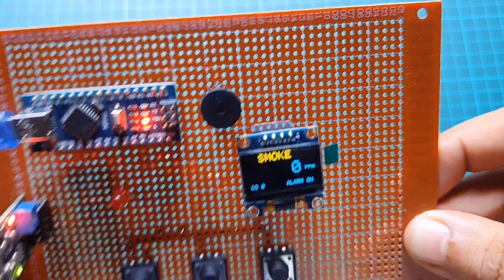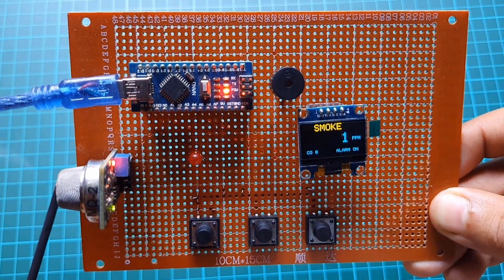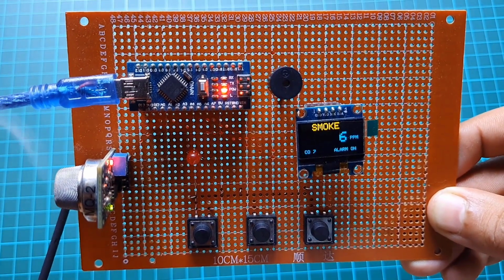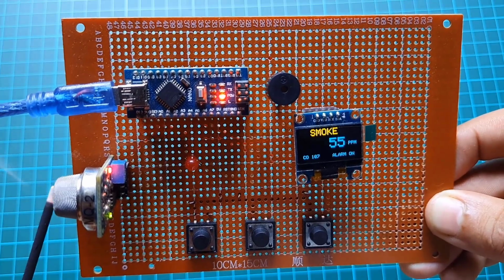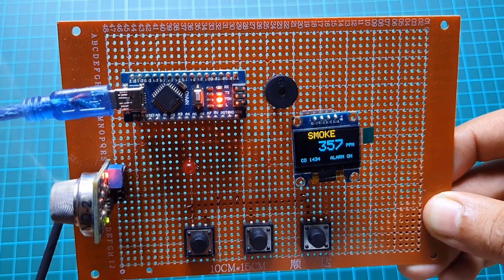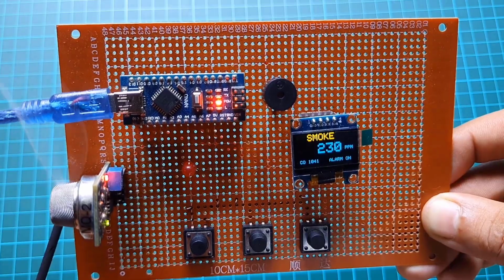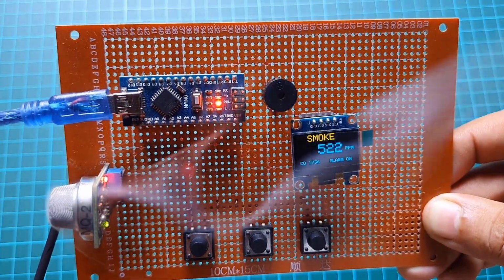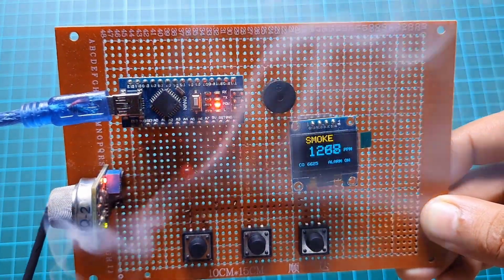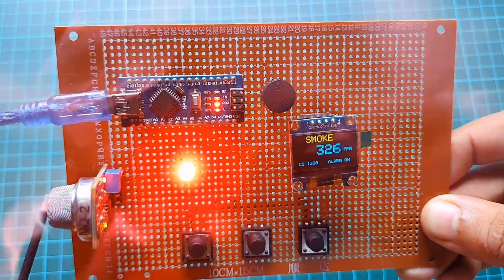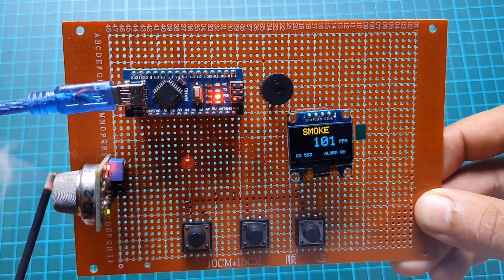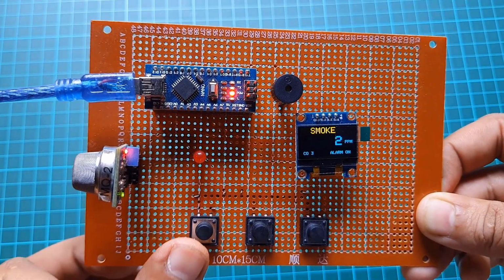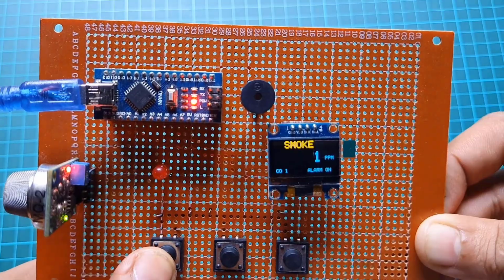So to test this smoke detector, I am producing some smoke through this external source. As the value rises above the safe threshold, the buzzer alarms with flashing red LED as alert system. You can also turn on and off the alarm using this button.